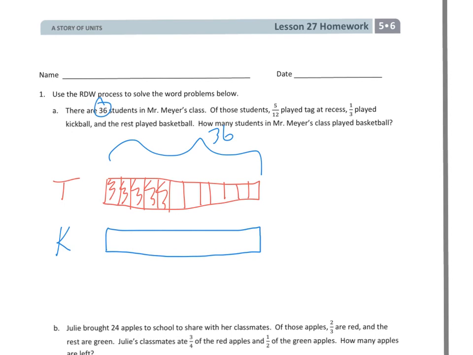So this one was a third. And I know that the rest of them played basketball. So what I have to figure out now is there a way for me to add these two together to see who is left over? And I can partition my kickball, because it's thirds, into 12s by taking each of those thirds and breaking it into 4.